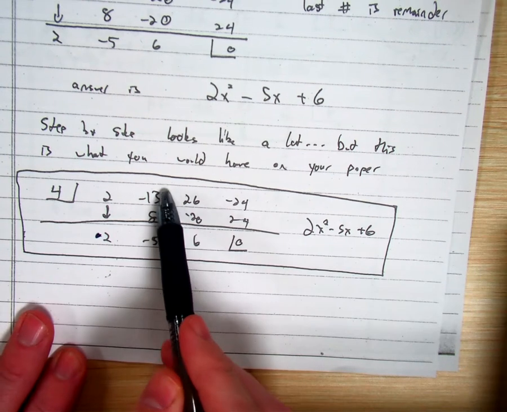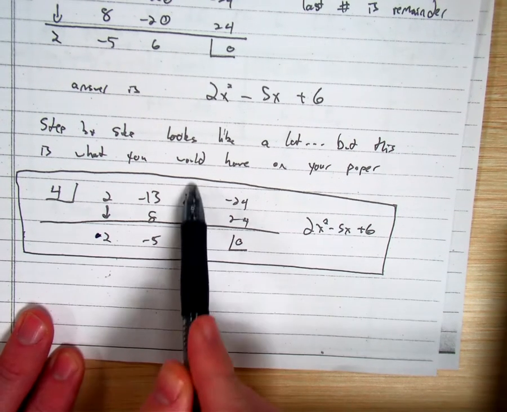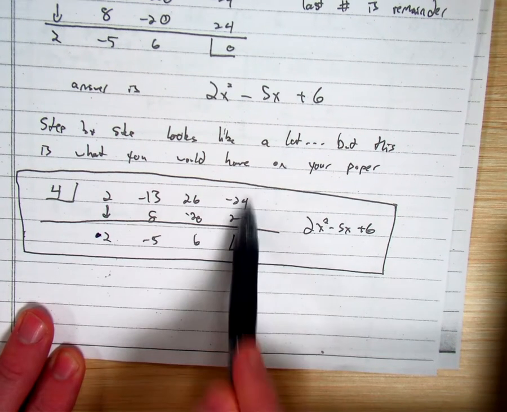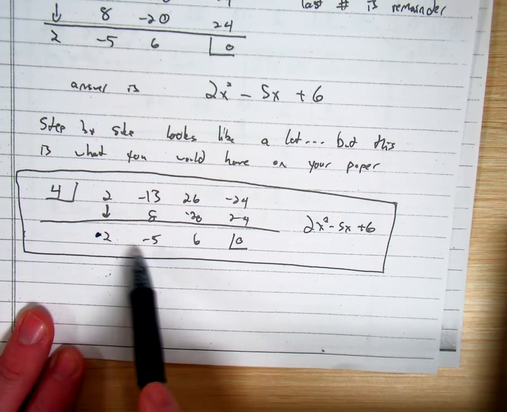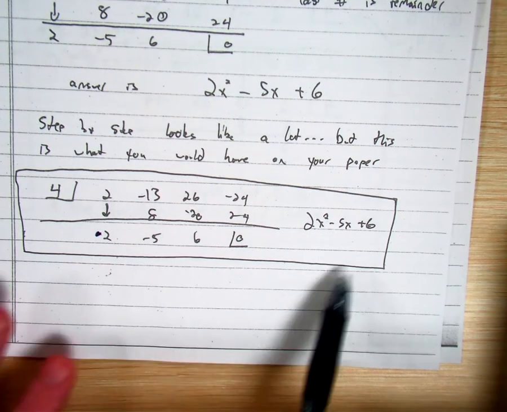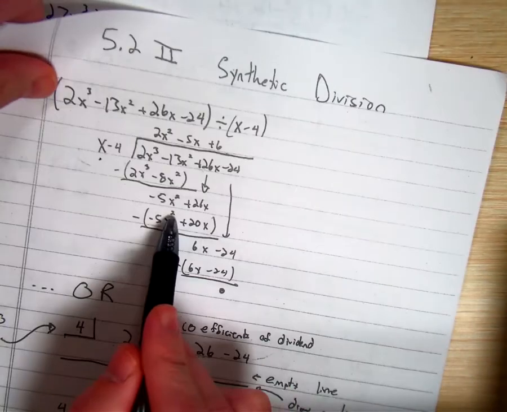Negative 5. Multiply. Negative 20. Add down. 6. Multiply. 24. Add down. 0. 2, negative 5, 6. 2x squared minus 5x plus 6. There's your answer. Okay? It goes really fast. It's a lot easier math to do than this, and it ends up taking less space. You're going to love it.